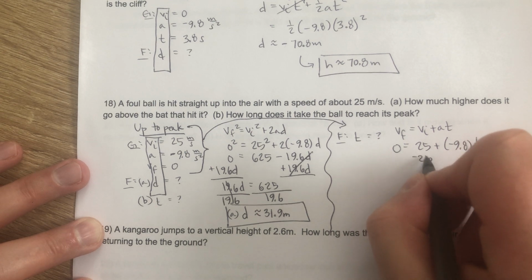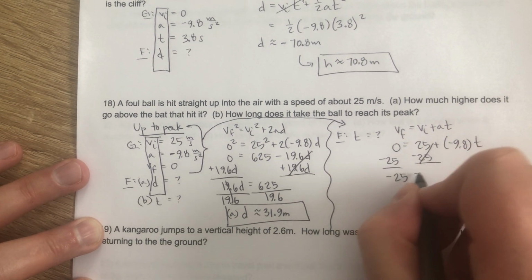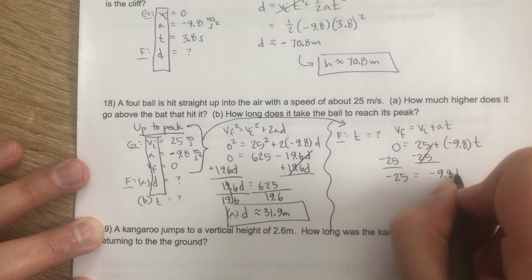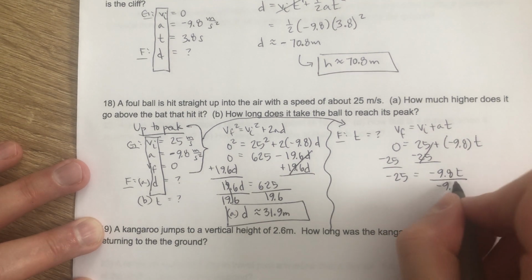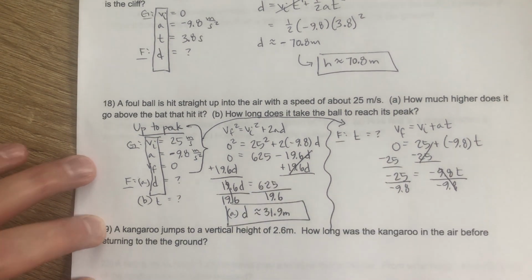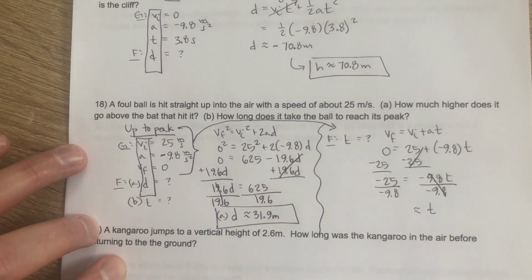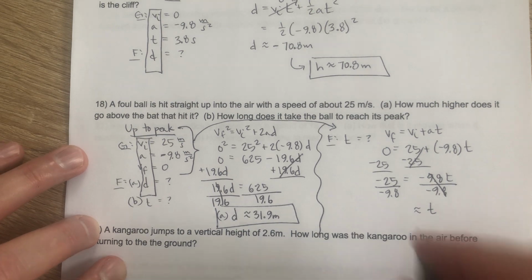So if I subtract 25 from both sides, negative 25 equals negative 9.8t. Divide both sides by negative 9.8. And notice by being consistent with signs here, we're going to end up with a positive value of time, which we should get. So about 2.6 seconds.